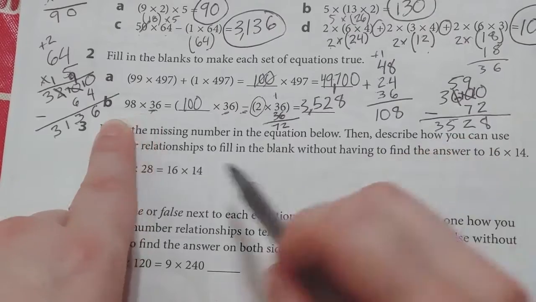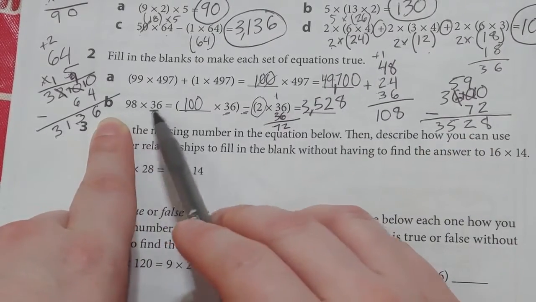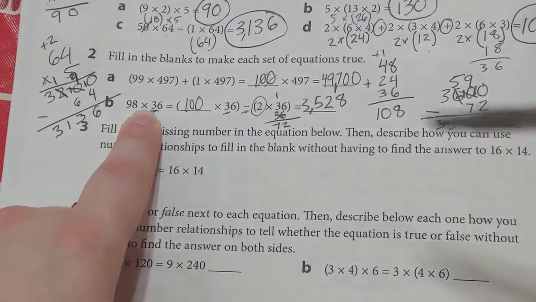You could have also multiplied these two by each other and did what we did with our last unit and got the, as long as you got the same answer, good job.